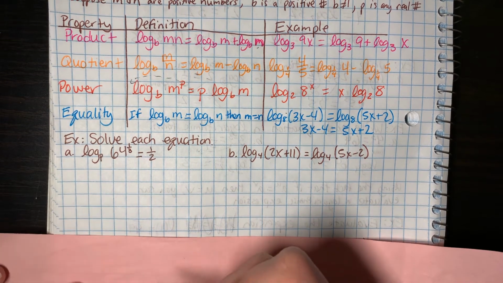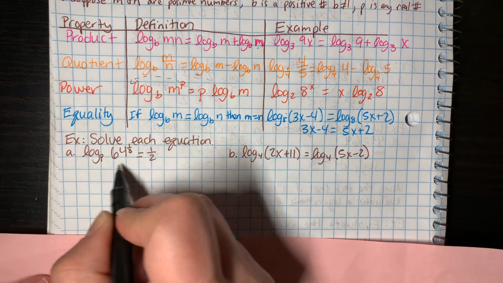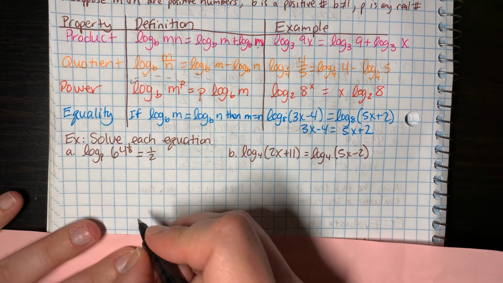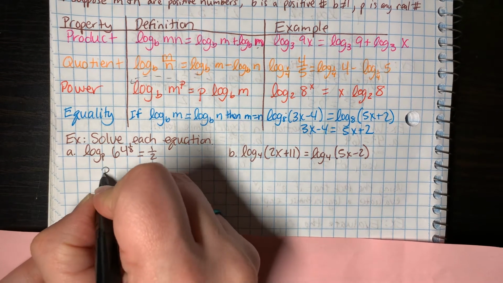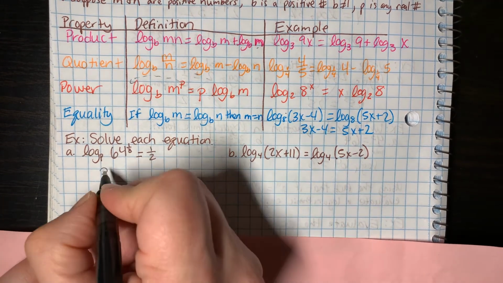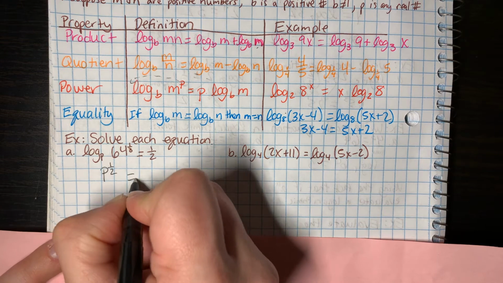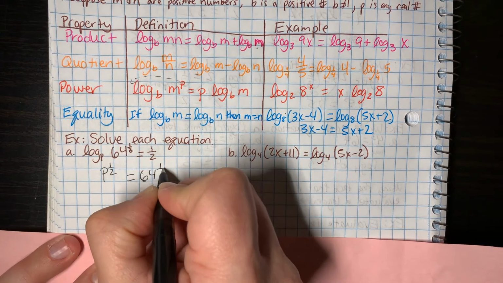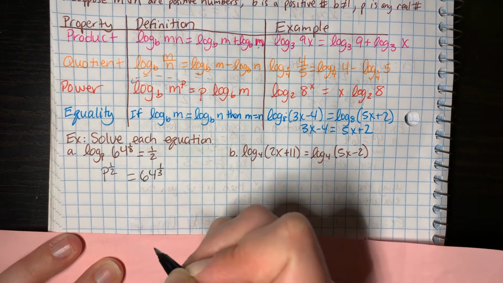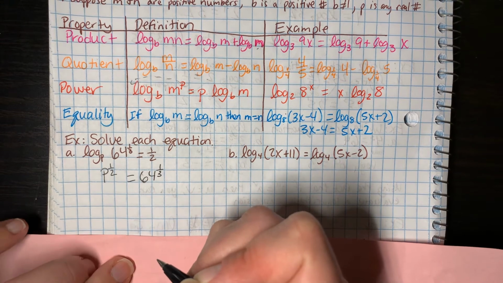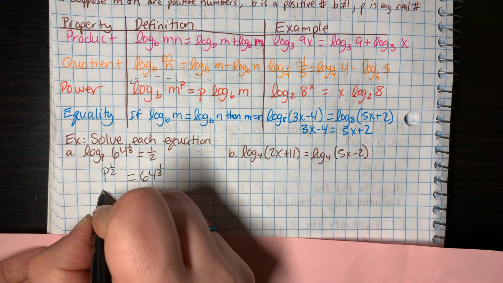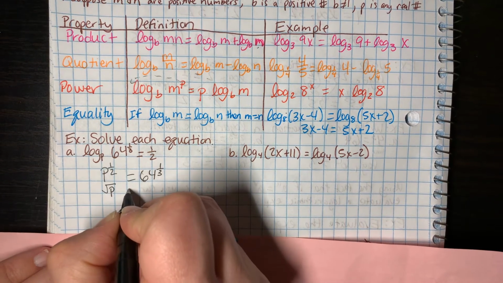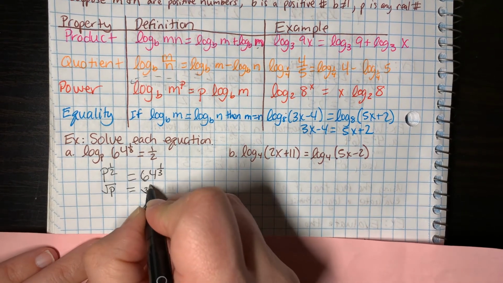So we're going to use our definition of exponents to pull this out. This is going to be our base, the p. This is going to be our exponent. The next thing we're going to do is rewrite these. The square root of p equals the cube root of 64.